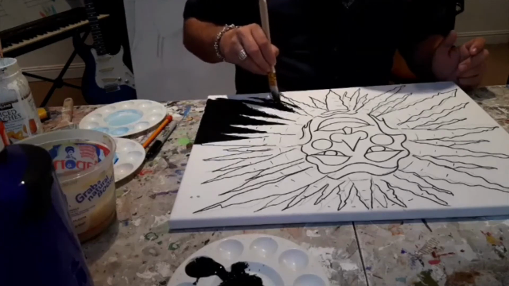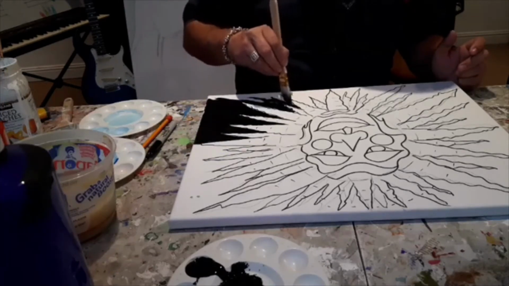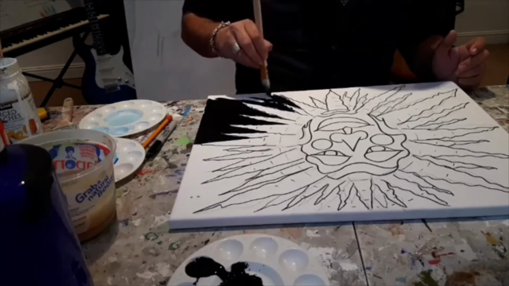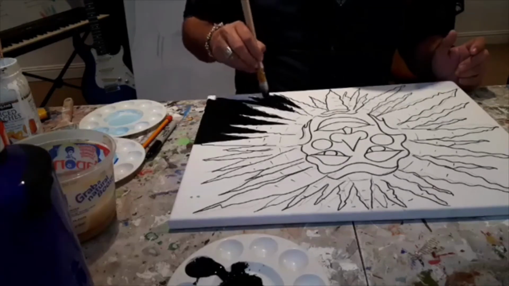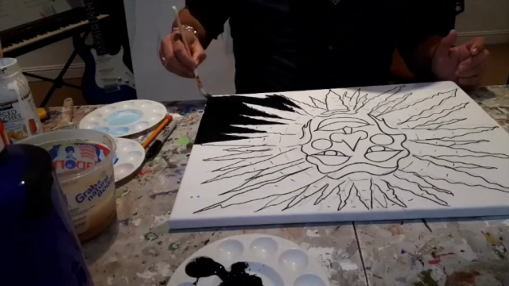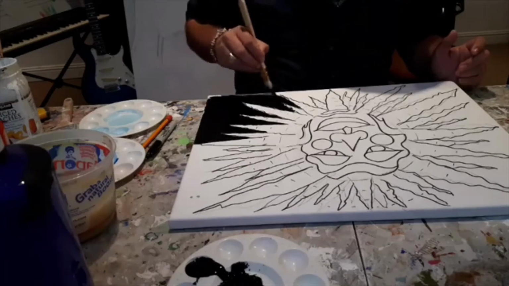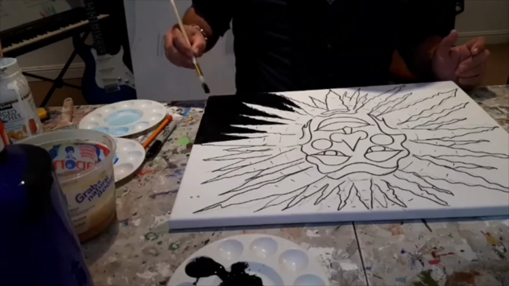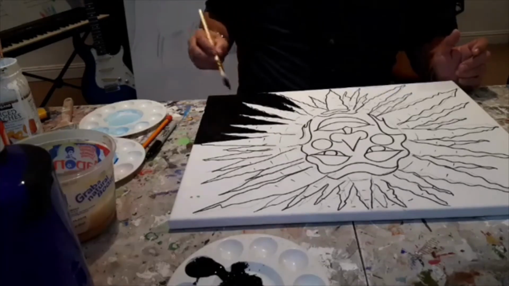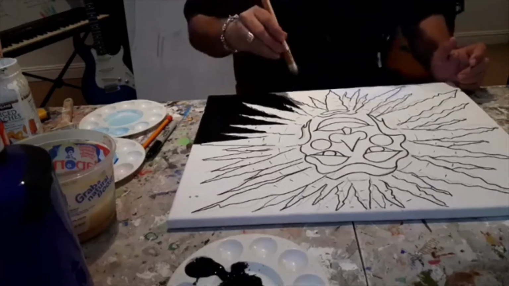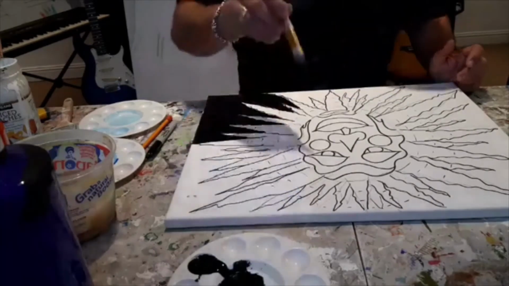That's going to be interesting when I do still lifes, maybe in the future weeks, depending on how long this situation lasts, where we can't have people in the gallery.